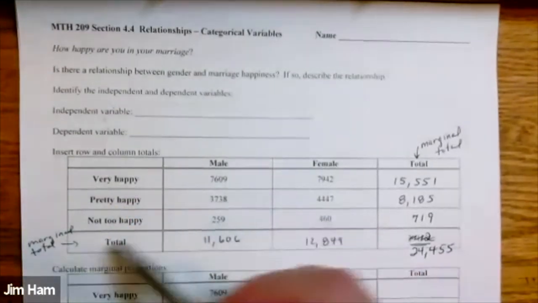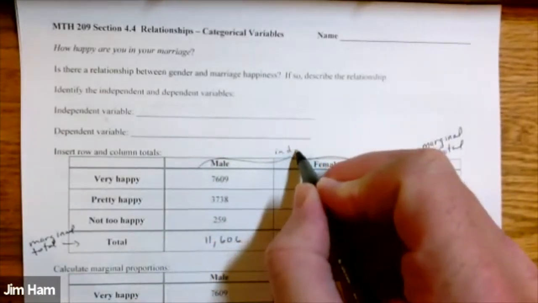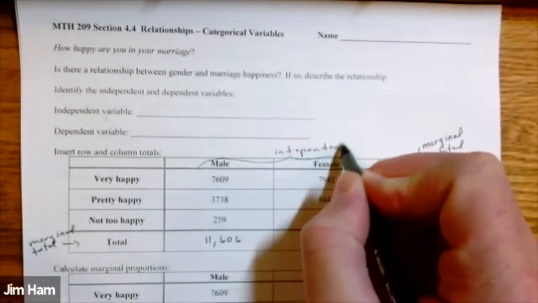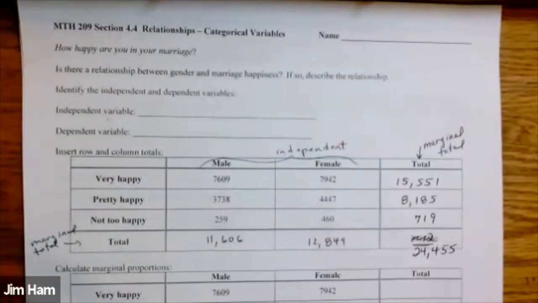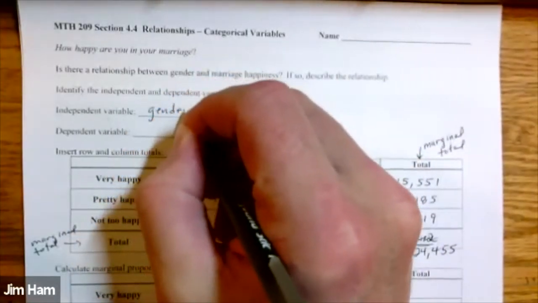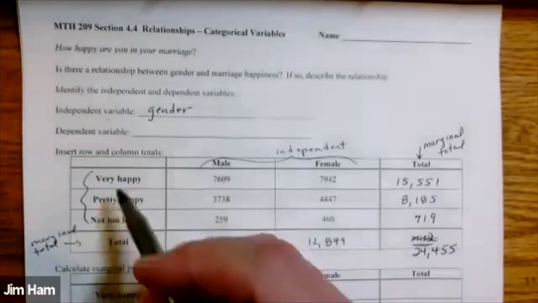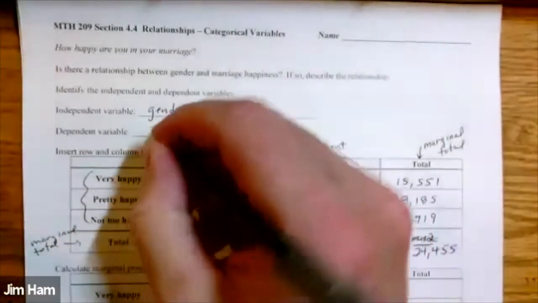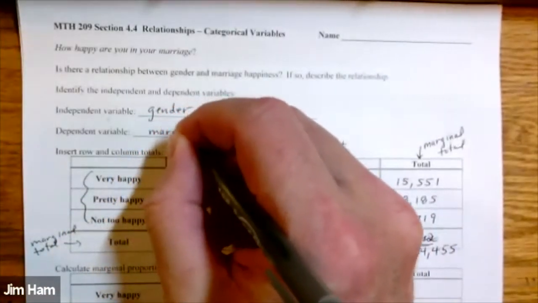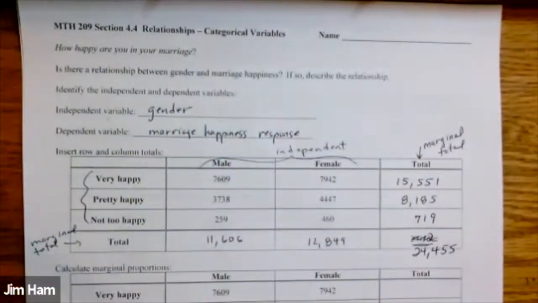In this one, it's pretty clear. Gender would be the independent variable, because we're going to compare the difference between males and females on this issue of marriage happiness. The dependent variable would be the response over here, which is the marriage happiness response. And they can respond in one of three different ways.